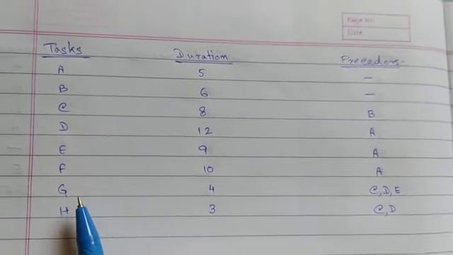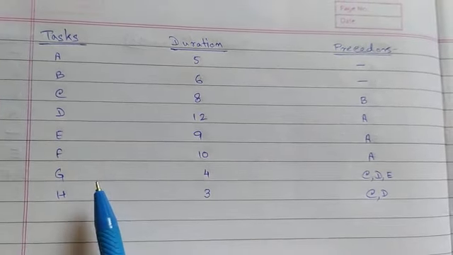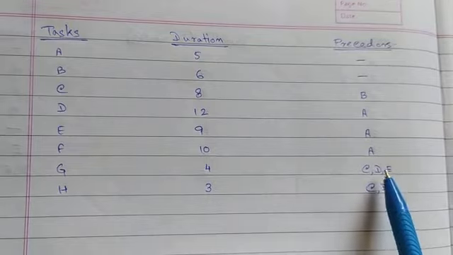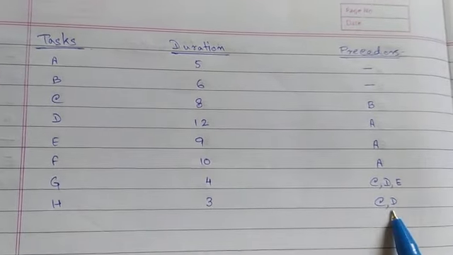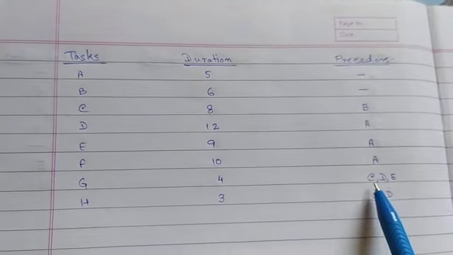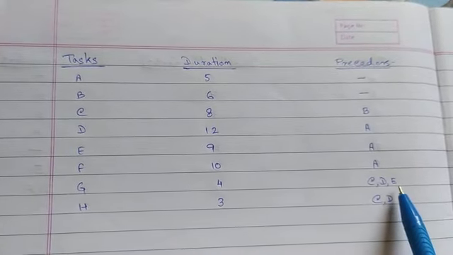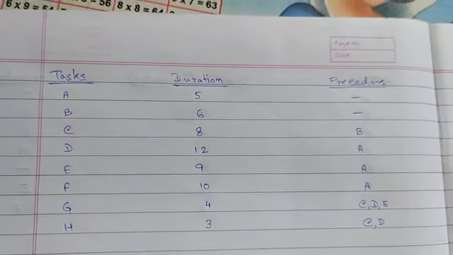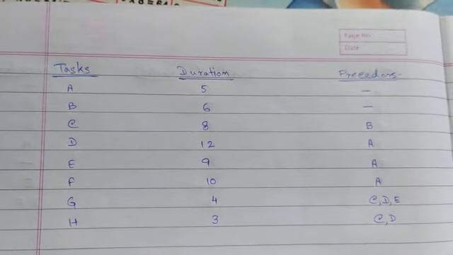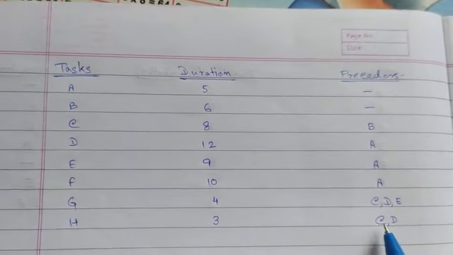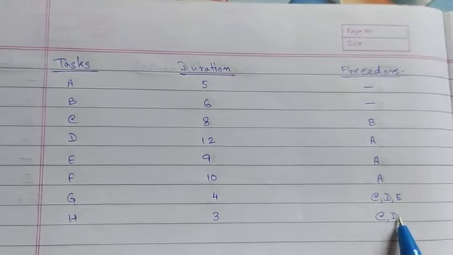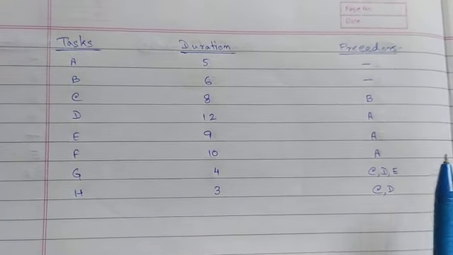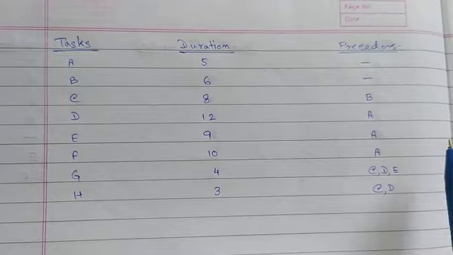We have taken another example here where there are two tasks, G and H, whose preceders are C and D for H, but for G it is C, D and E. That means for this example, as per our previous example, we have met two tasks at a single state. Here we can meet C and D at a single state, but E cannot meet. So we have taken this type of example to see how to proceed with these problems.